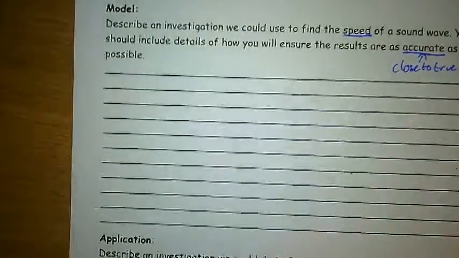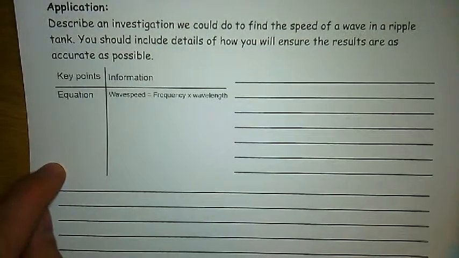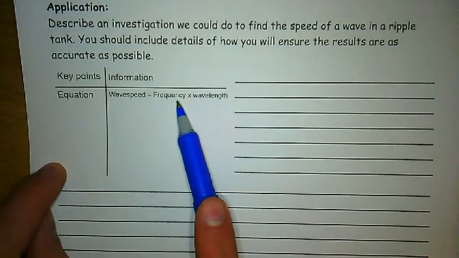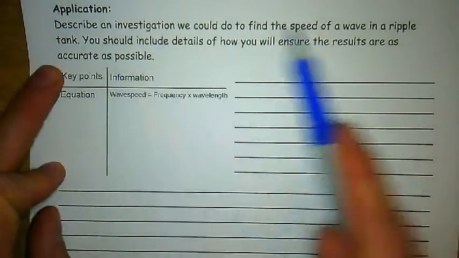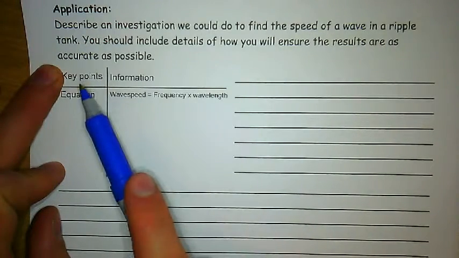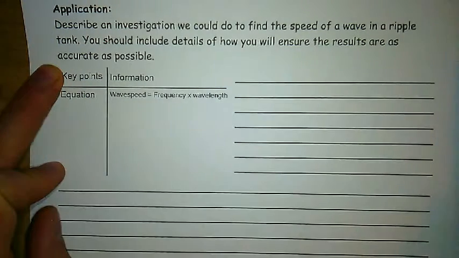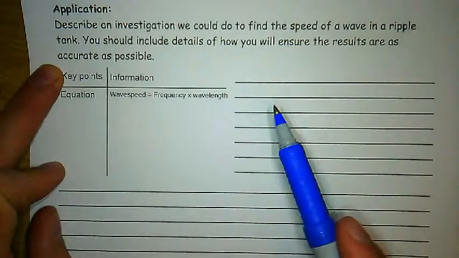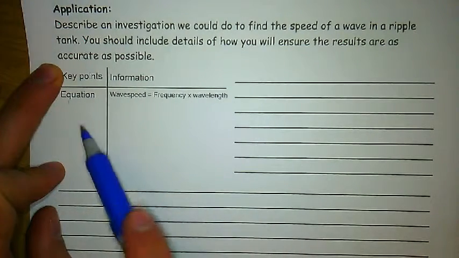Once you've done that, looking at the second part of this, where I want you to apply that to a different question, I've given you the equation I want you to use. Okay, so speed of a wave in a ripple tank. This is where we had the ripple tank set up, and we had lots of waves going across there. So it's difficult to measure distance and time, because the time is very difficult to measure.